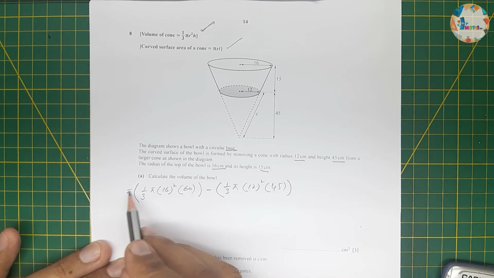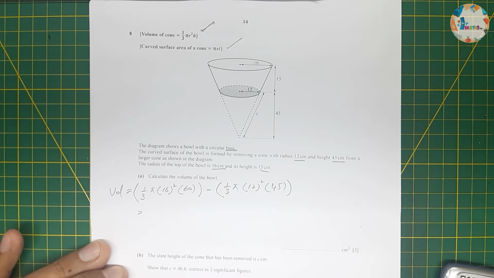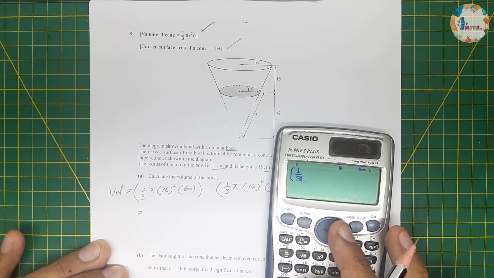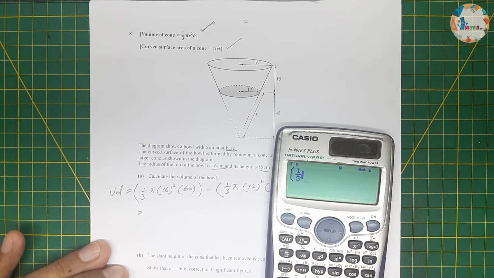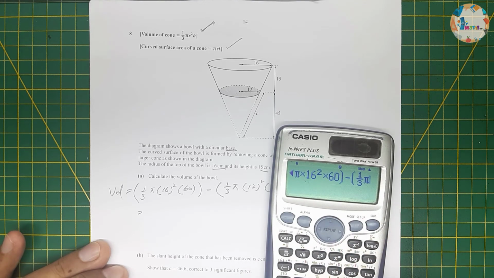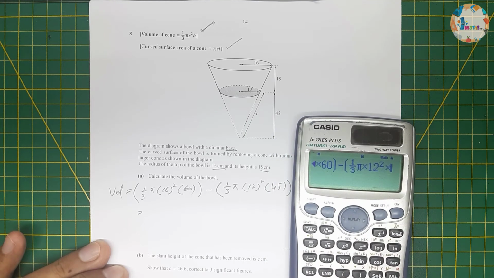So we'll calculate this one. This will be 1 over 3 multiplied by pi, into 16 squared into 60. This is the volume of the first cone, minus the volume of the second cone, which will be again 1 over 3 into pi, multiplied by 12 squared into 45.